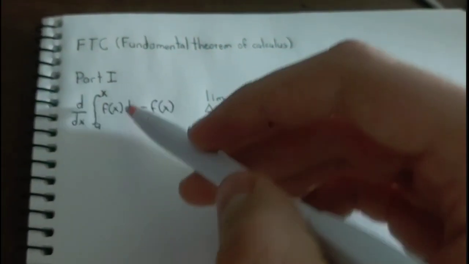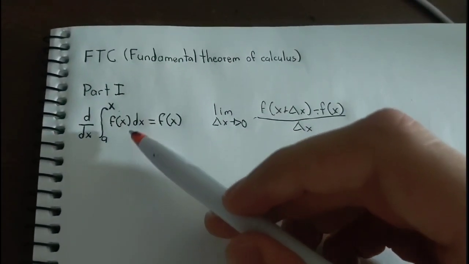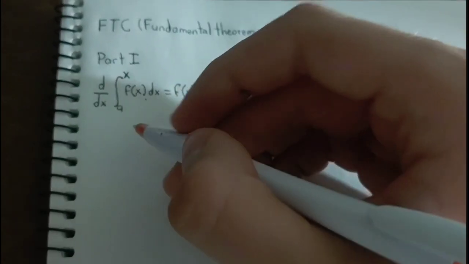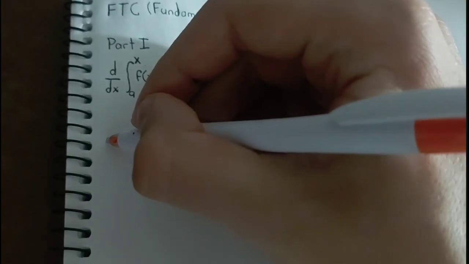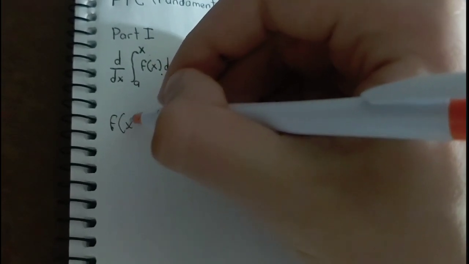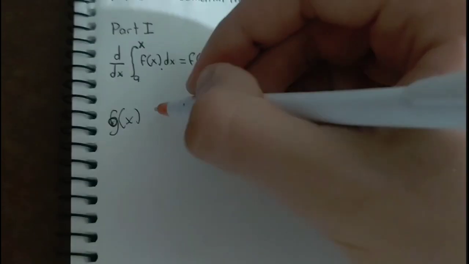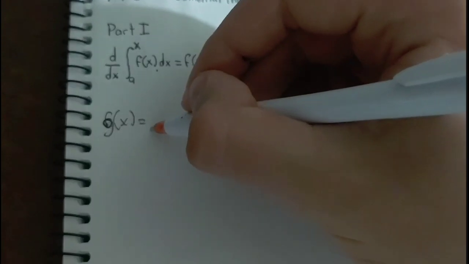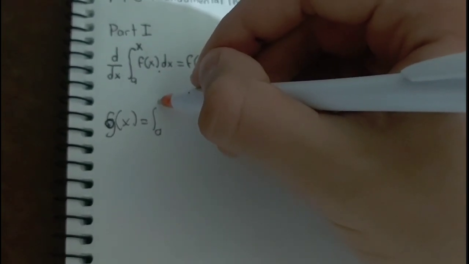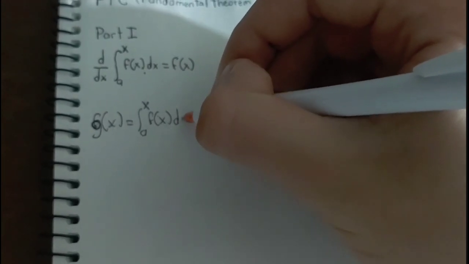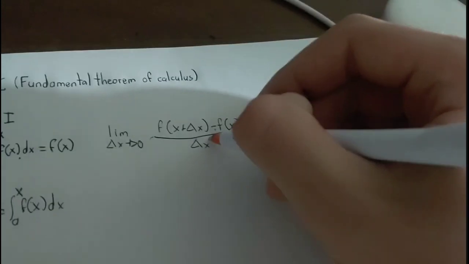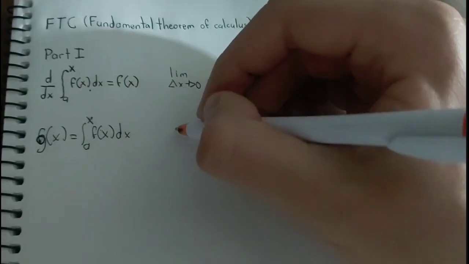And let's apply this to our function. Well, I'll call it g of x, equal to the integral of f of x from a to x dx. Let's apply this definition to this.